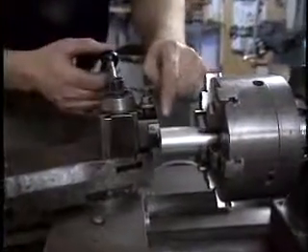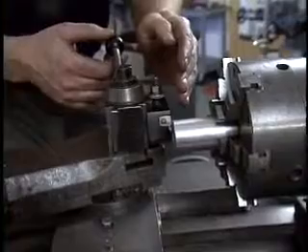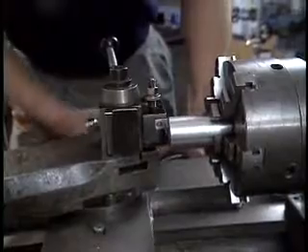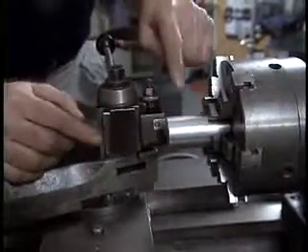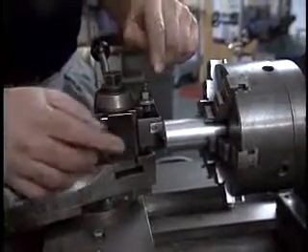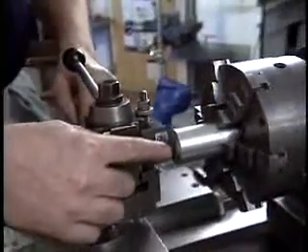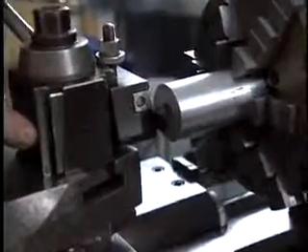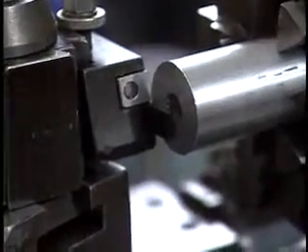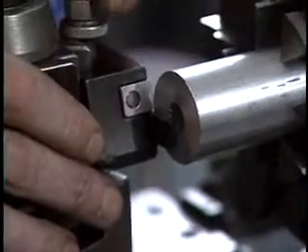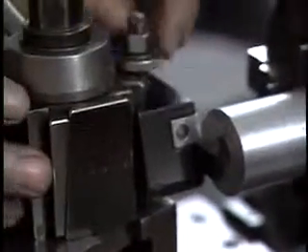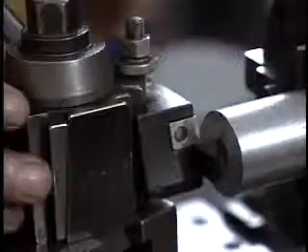It's also necessary to adjust the vertical position of the tool. This is particularly important when you're cutting off a piece of stock that's solid. In order to cut off a piece of stock that's solid, you must have the tip of the tool exactly coincident with the center line of the part. This type of tool post and tool holder comes with a very convenient way of setting the height of the tool.